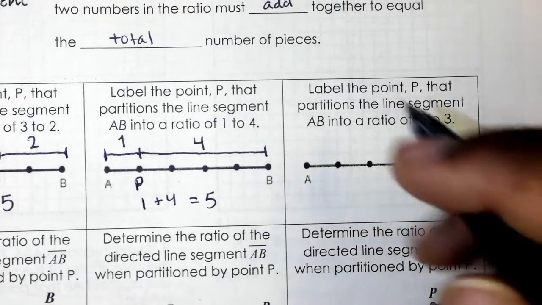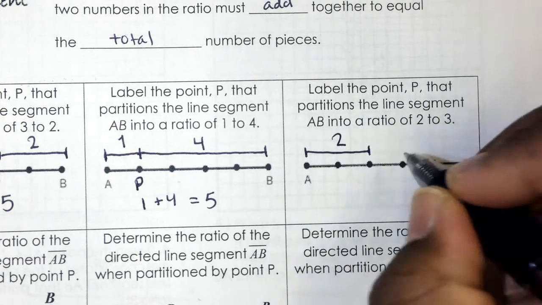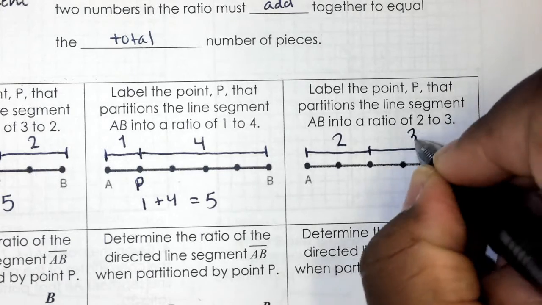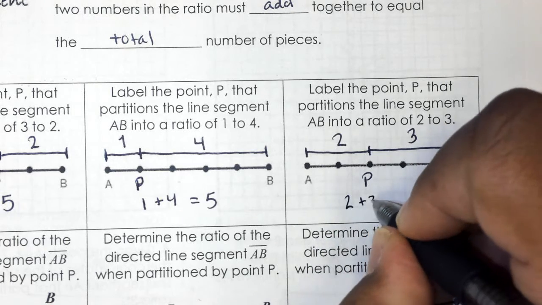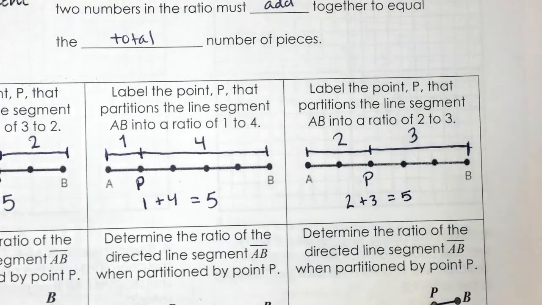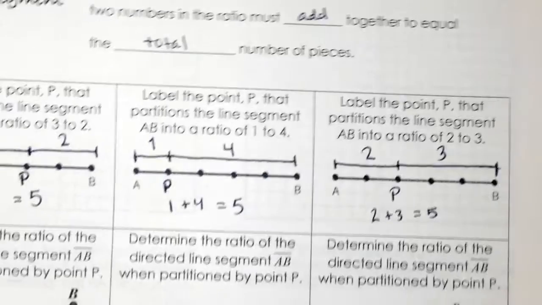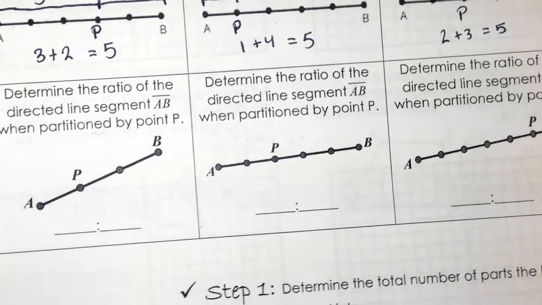Last one, A to B, 2 to 3. Partition point is here. 2 plus 3 equals 5 parts in total, or 5 segments. So that's easy. I mean, it won't be that easy on the graph, but essentially here's your idea how you split the line with a ratio.